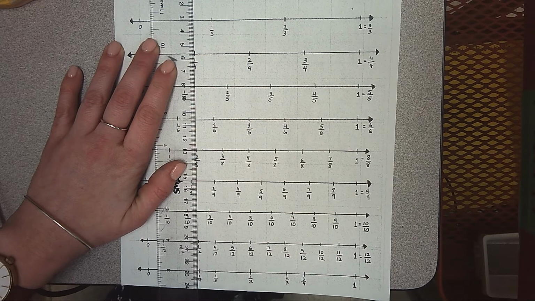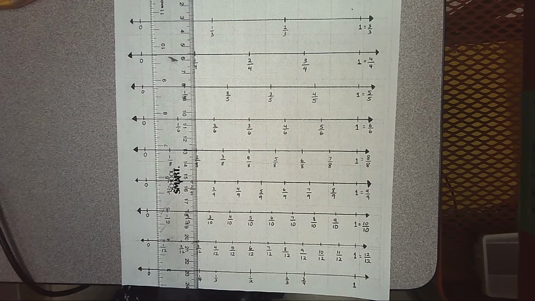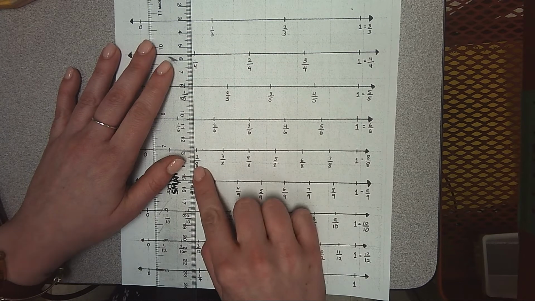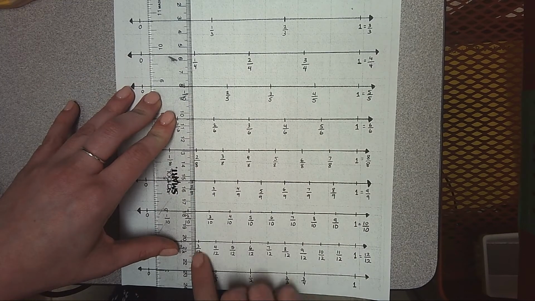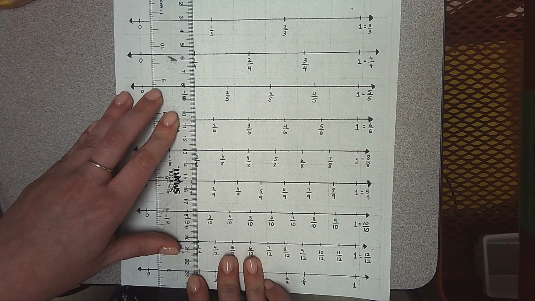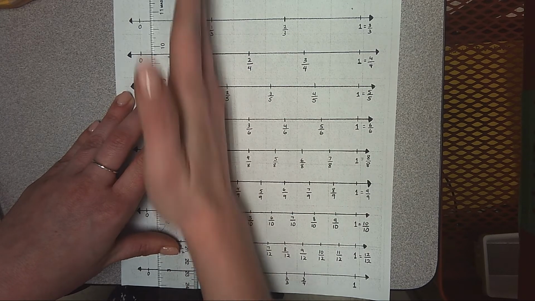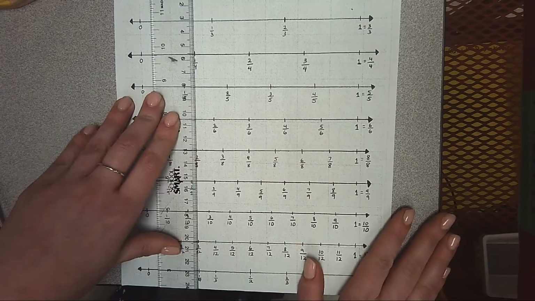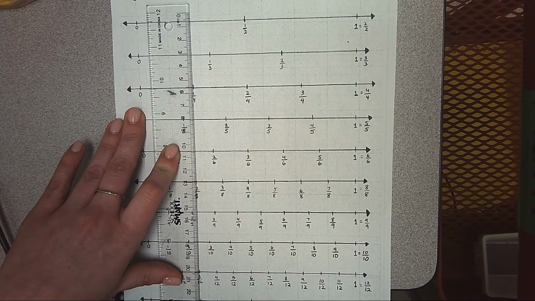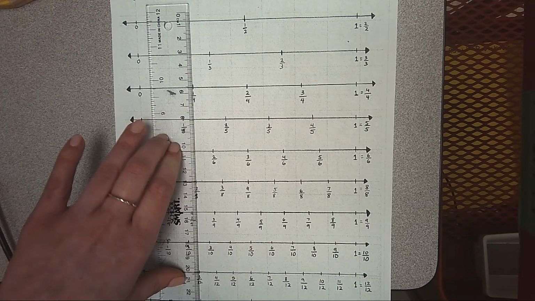Other fractions equivalent to 1/4 would be 2/8 and 3/12, based on the fact that they all line up together along that straight edge of the ruler. We'll be using this number line a lot in class to look for equivalent fractions.